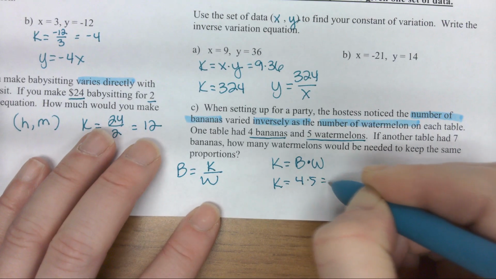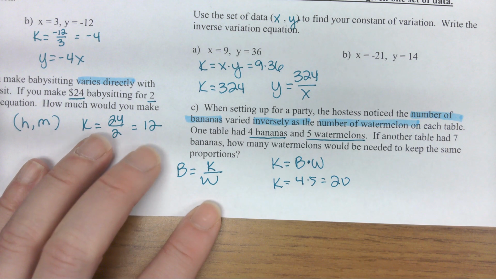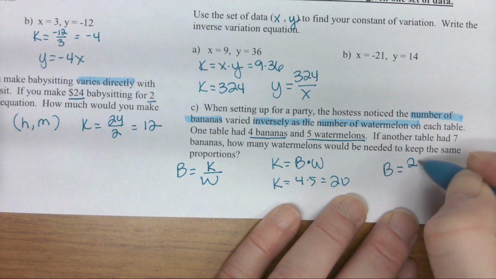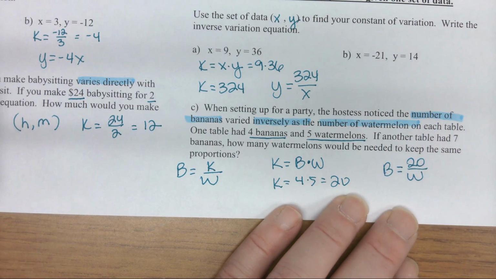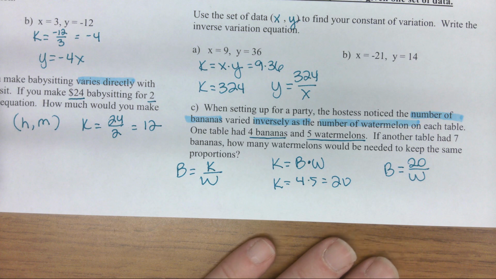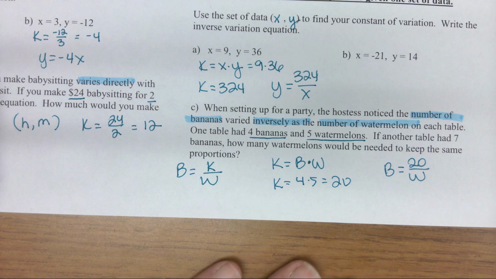Isn't k 20? All right, let's write our equation then. The bananas is going to equal 20 divided by the watermelons.